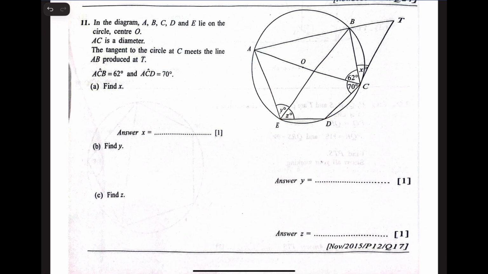Okay, in the diagram, A, B, C, D, and E lie on the circle with center O. AC is the diameter, which means this would be 90 degrees. So let's mark it right now. So this is 90. The tangent to the circle at C, so this is the tangent, meets the line AB produced at D. ACB is 62. ACD is 70. Find X.